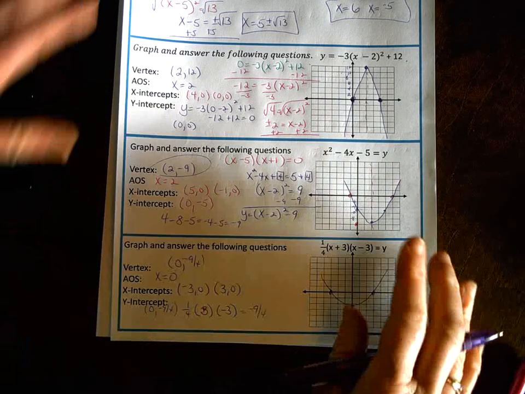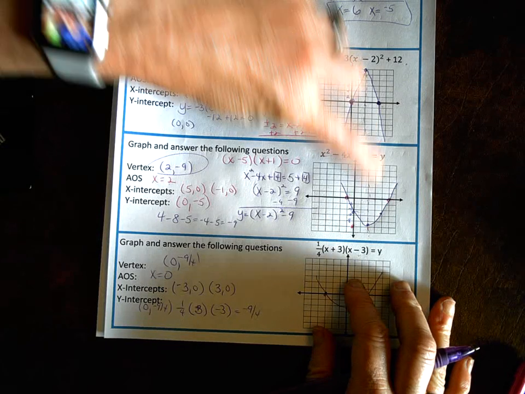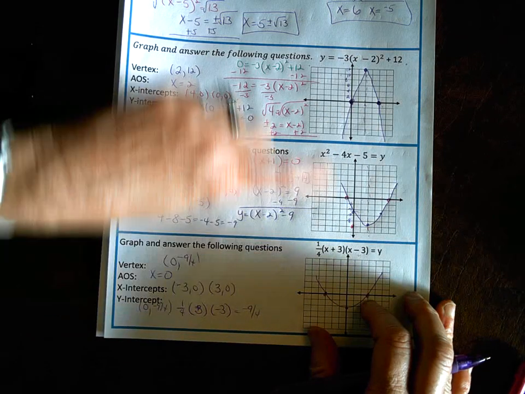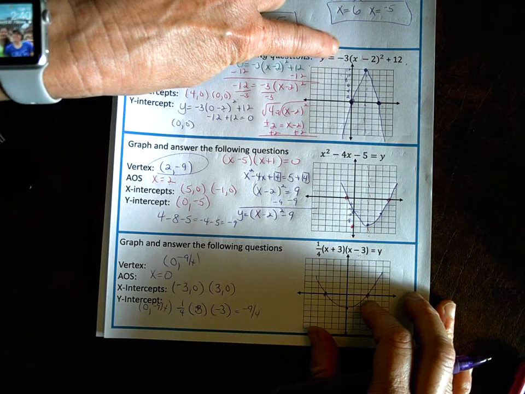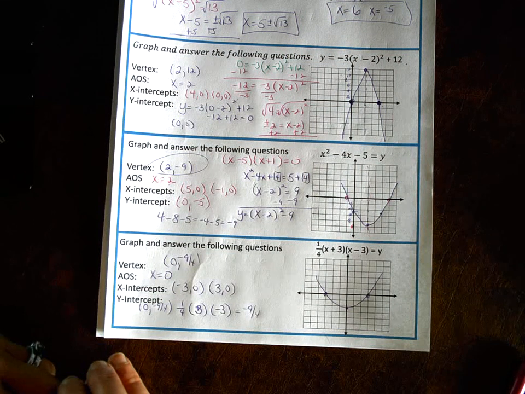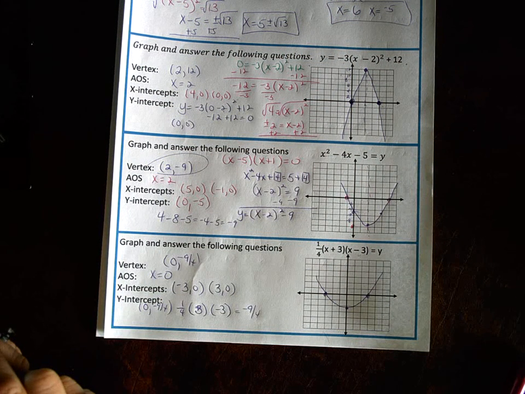Again, the -3 made it upside down and skinny. This is normal. This is wide. These two open up because a is positive. That one because it's negative. So this reviews everything in the last 2 chapters.